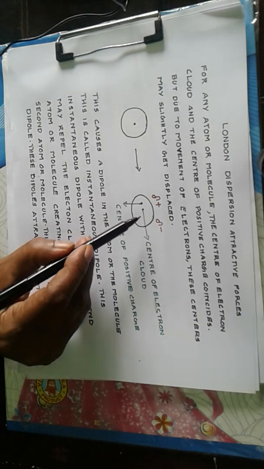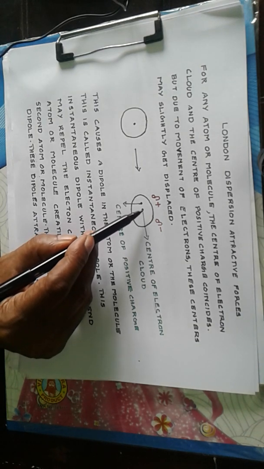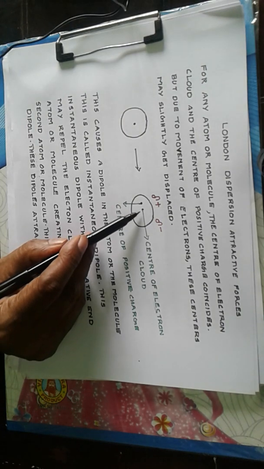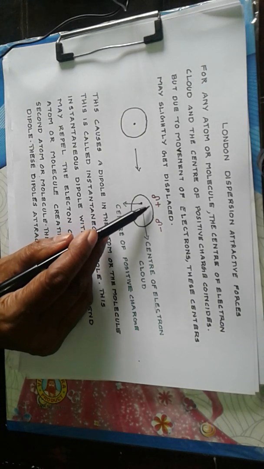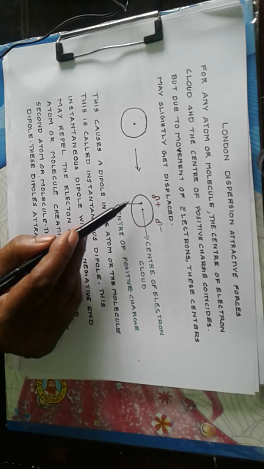And as the electron cloud center is displaced, the electron cloud also shows a slight distortion from the spherical shape. Such displacement causing the production of a dipole is called an instantaneous dipole. Now, such a dipole can induce a dipole in another molecule or atom coming near it.